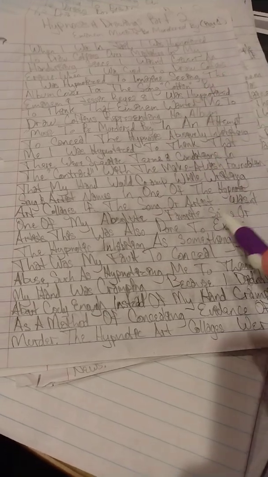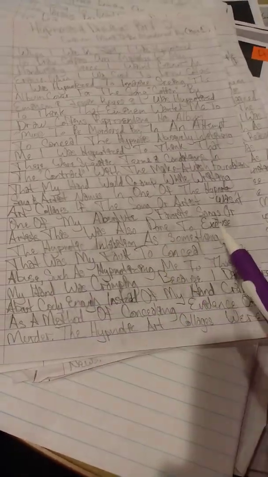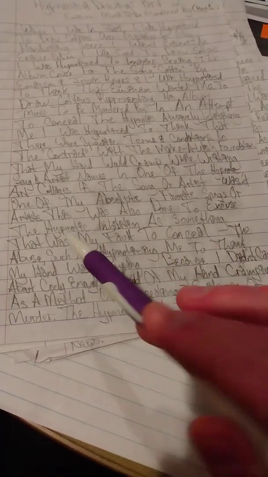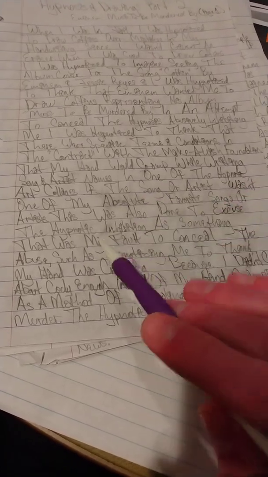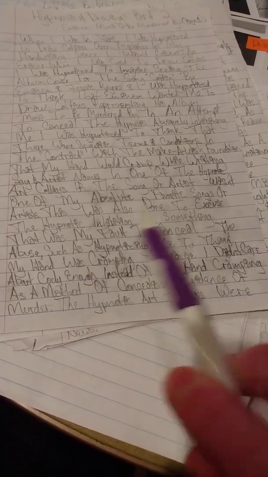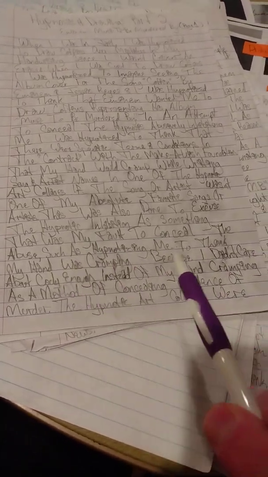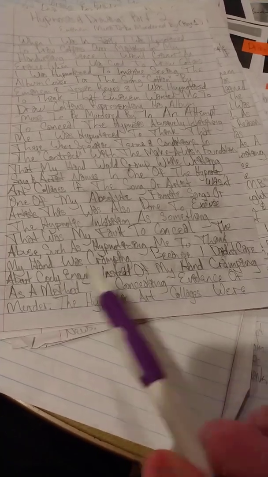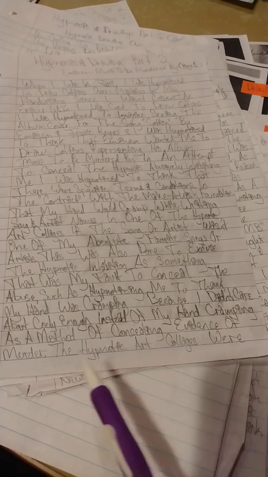If the song or artist wasn't one of my absolute favorite songs or artists, that typically would be the context for this. This was also done to excuse the hypnotic inhibition as something that was my fault to conceal the abuse, such as hypnotizing me to think my hand was cramping because I didn't care about Cody enough, instead of my hand cramping as a method of concealing evidence of murder.